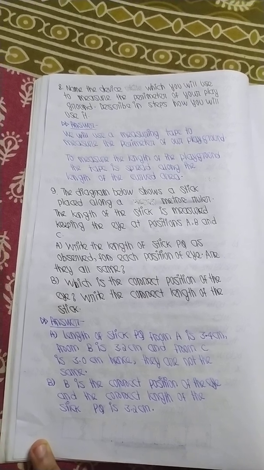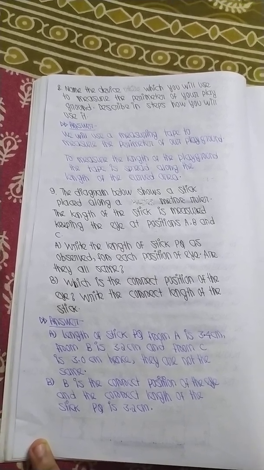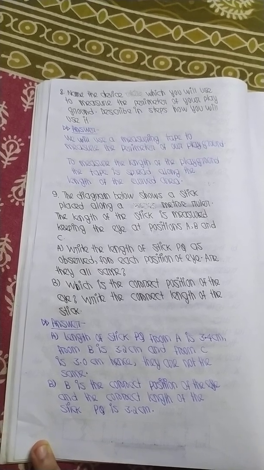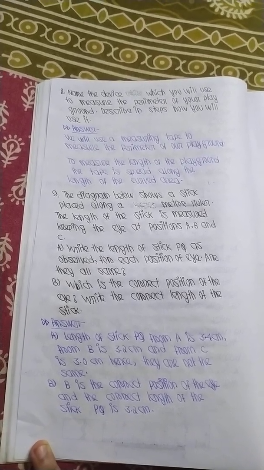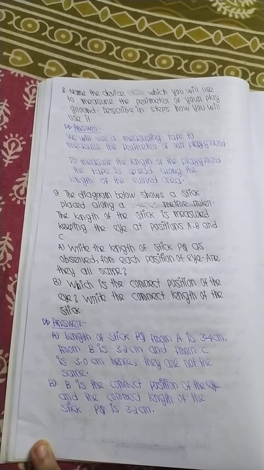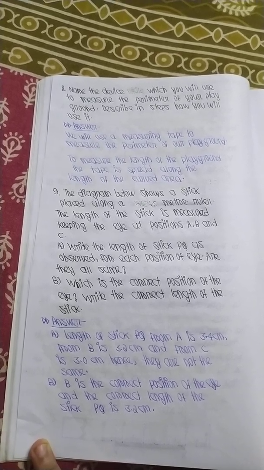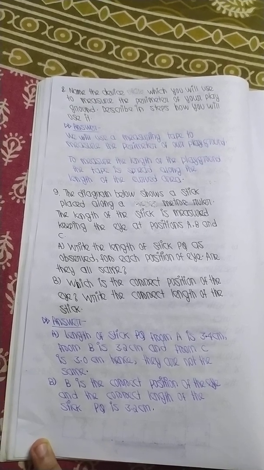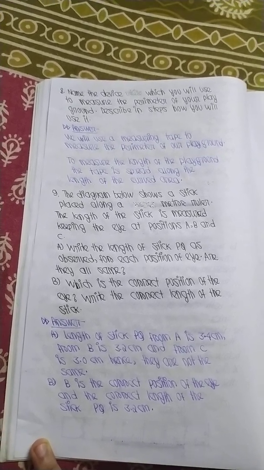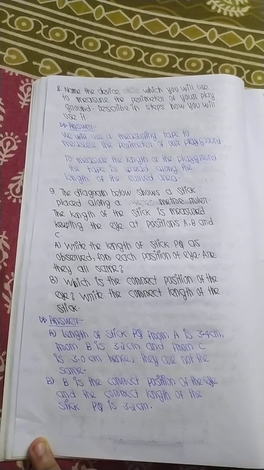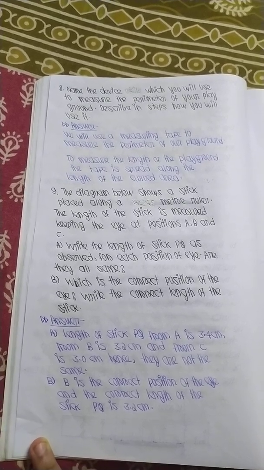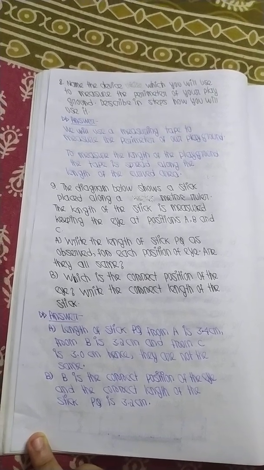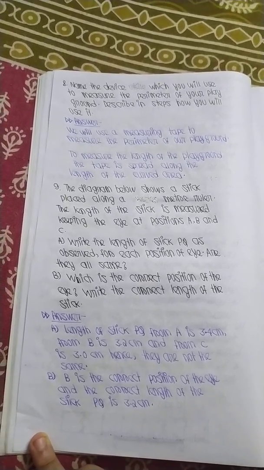Number 9. The diagram below shows a stick placed along a meter ruler. The length of the stick is measured keeping the eye at position A, B and C. Question A. Write the length of the stick PQ as observed for each position of eye. Are they all same? Part B. Which is the correct position of the eye? Write the correct length of the stick. At first you have to draw the diagram and observe it carefully.